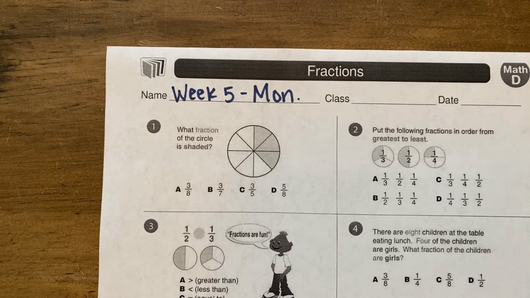Well, we've made it to week 5. I can't believe it. So today we're going to talk about fractions for math. That's what we're going to work on all week.